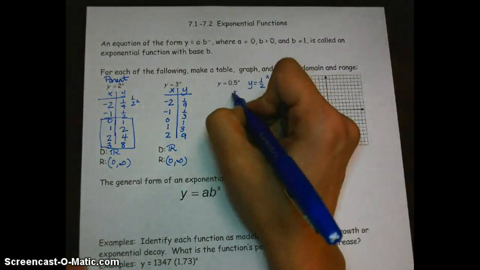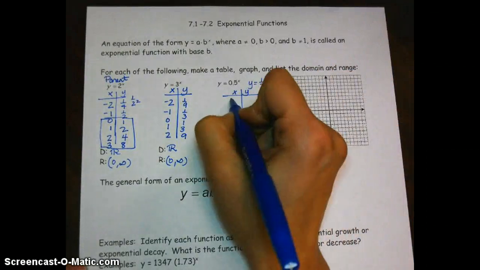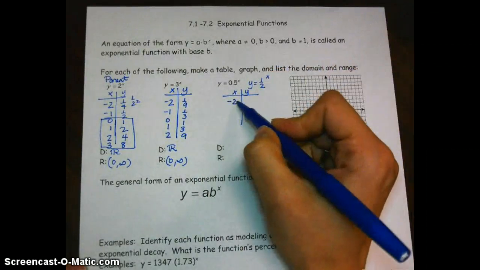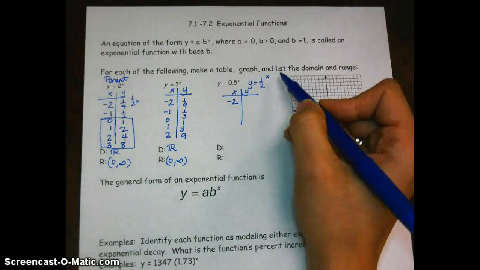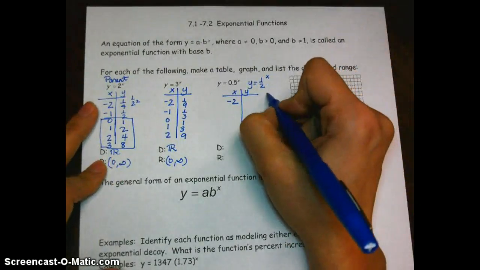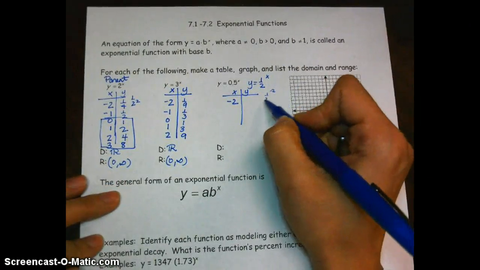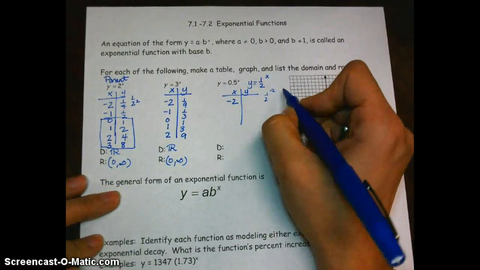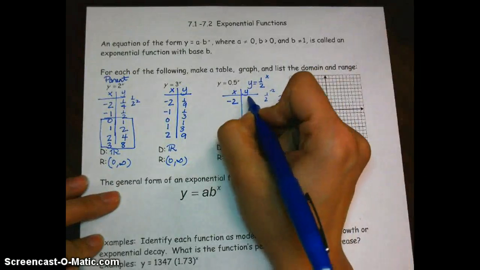For this one, I want you to think of the base as a fraction, so that we can complete our table, because we're not good at doing decimals. When I do -2 for my power, 1/2 raised to the -2 power, I'm going to write this out because it can get kind of confusing. A negative power means we're going to take this and flip it to the top. So really this is like saying 2 squared, which gives back 4.